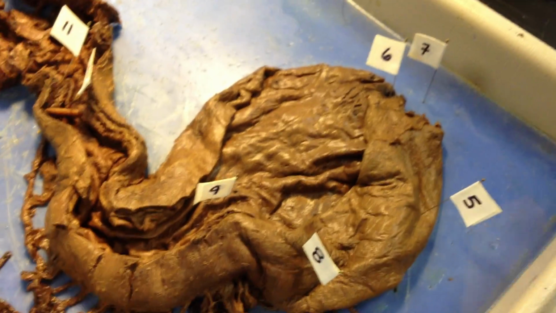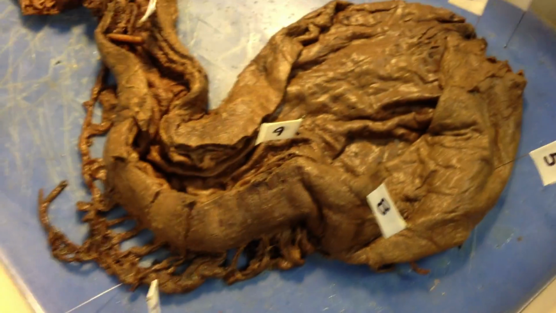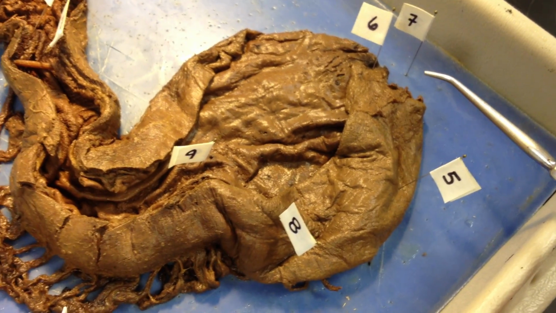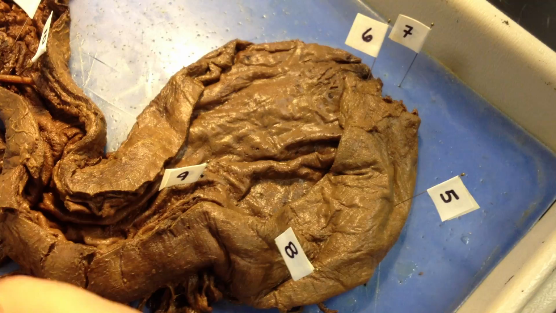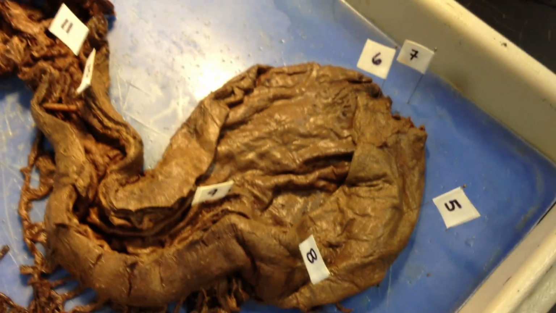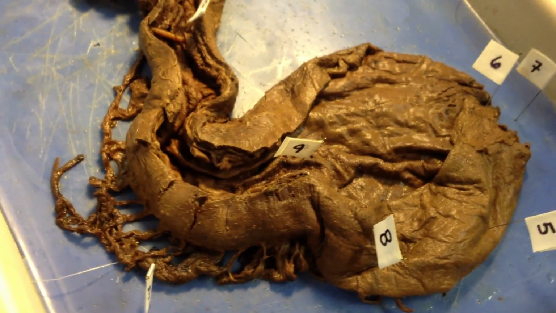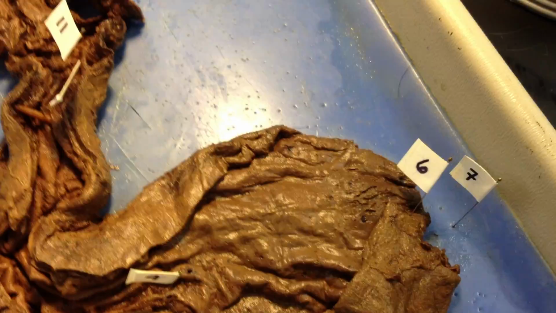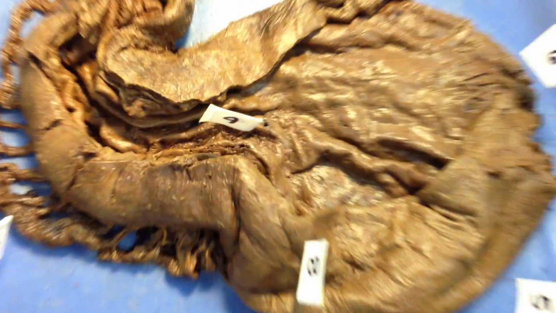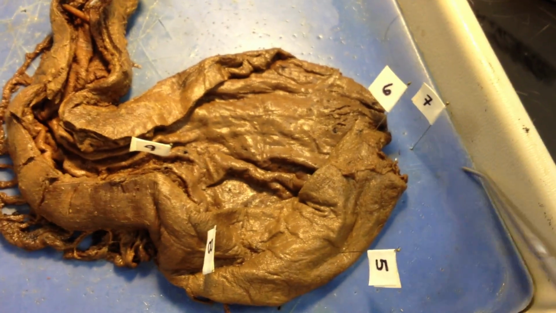How did you tell? How did you decide that this is superior? Greater curvature. Well, the greater curvature is here. How does that tell you which way is up and which way is down? The shape. It has more on the top. Also, the small intestine is down there, and you can see the circular folds. And the rugae is down on the inferior part.